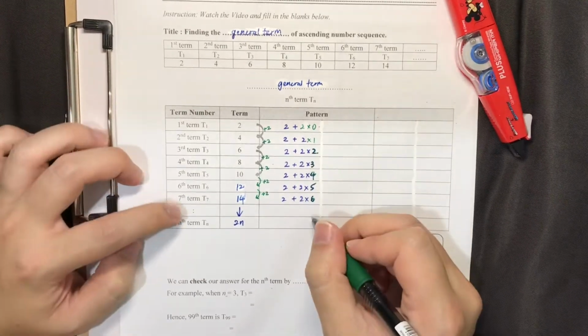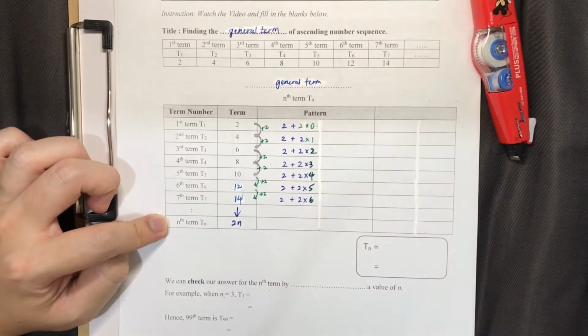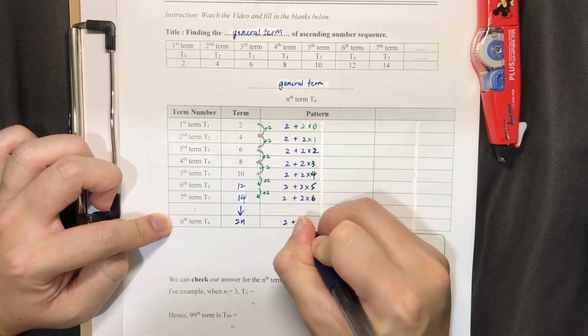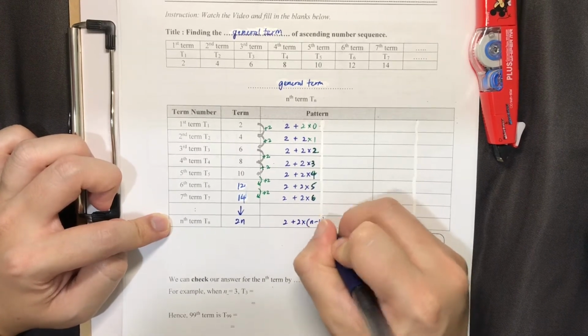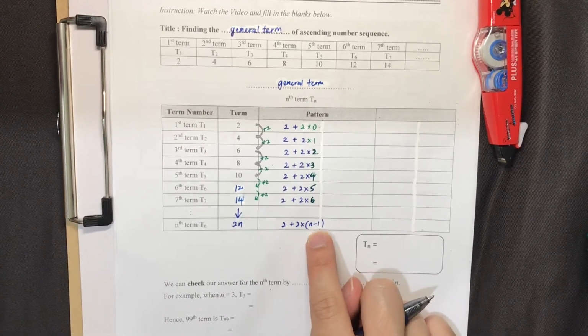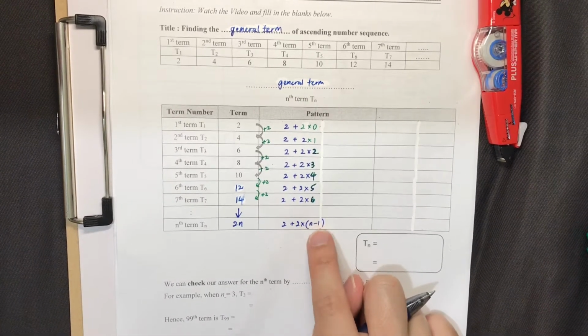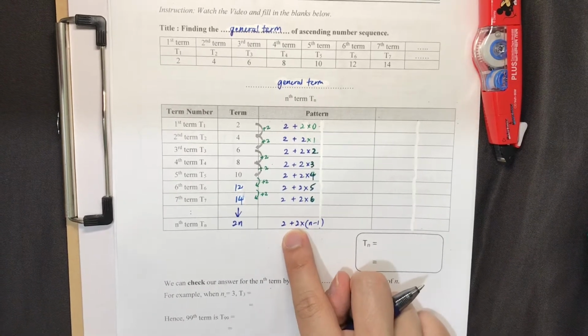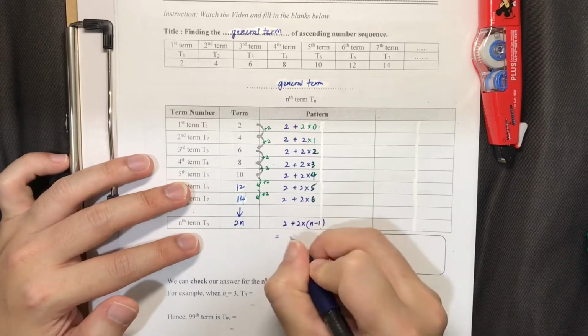So let's say if you go to the general one, the nth term, the pattern should be one less of the number, correct? So 2 plus 2 times the n minus 1. So this will be one less of the number that we give. So for example, if it's 100, 100 minus 1, it will be 99. So 2 times 99. So 2 plus 99 times of 2. Right? So like this.